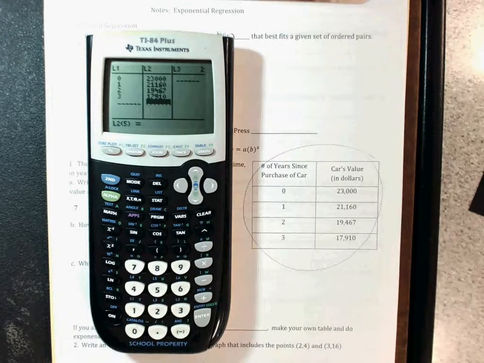Okay, so when you were in Algebra 1, you did this with lines, where you would try to find the line that best fits your equation. You also should have done it with quadratics to try to find a quadratic that fits. Okay, now you're going to learn how to do it with exponentials. I don't know if you learned this in Algebra 1, maybe you did.